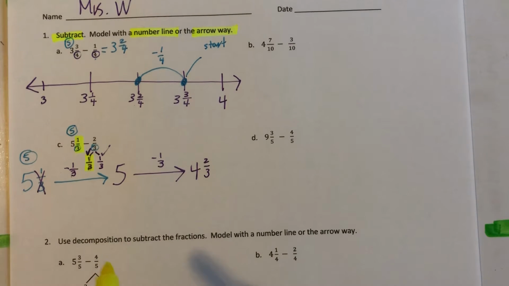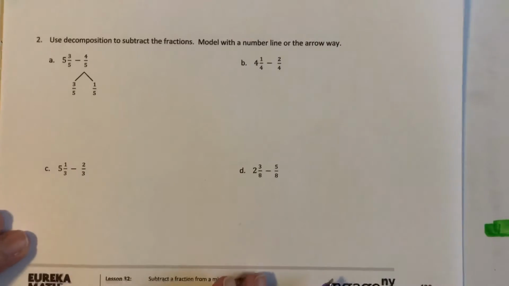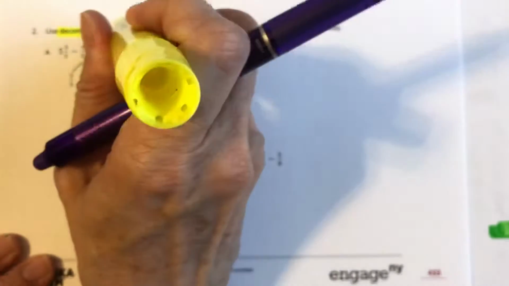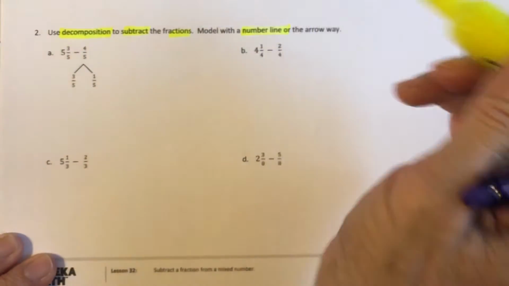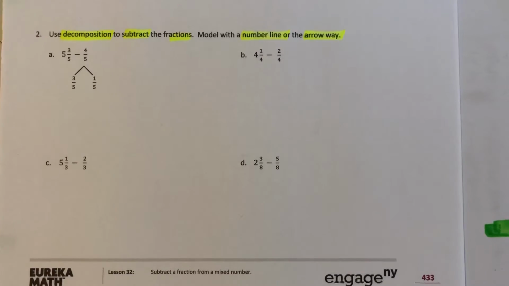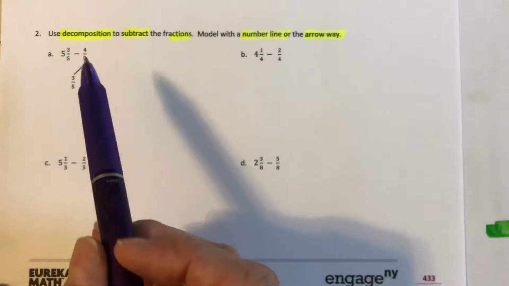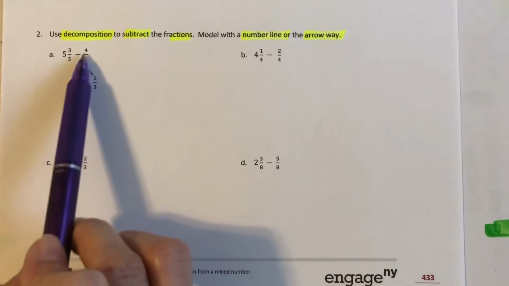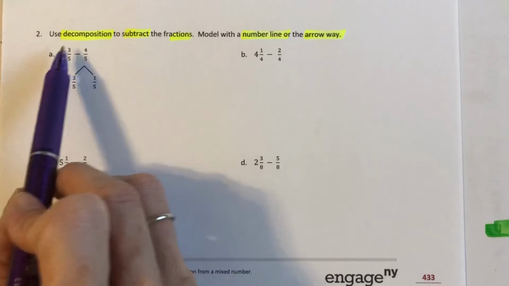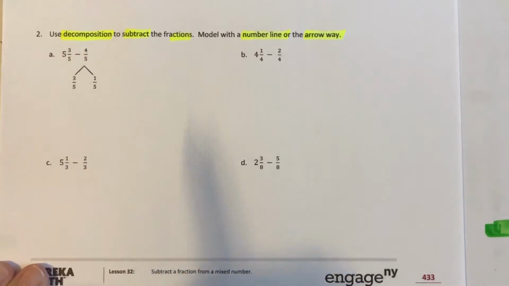Number 2 asks you to use decomposition. Model your decomposition to subtract your fractions, and again you can use a number line or an arrow strategy. So what we will do for this section is remember to show our decomposition over here on this side of the subtraction problem. 5 3/5, take away 4/5.